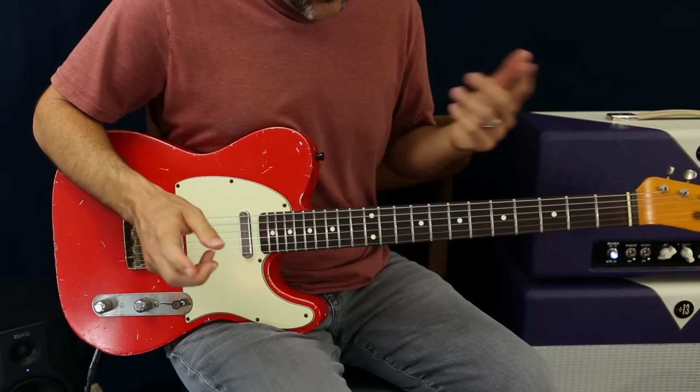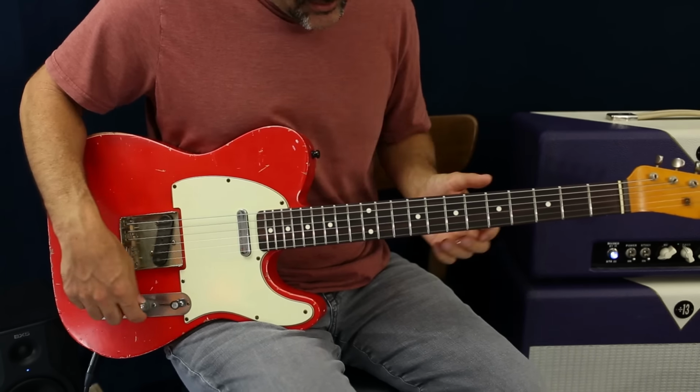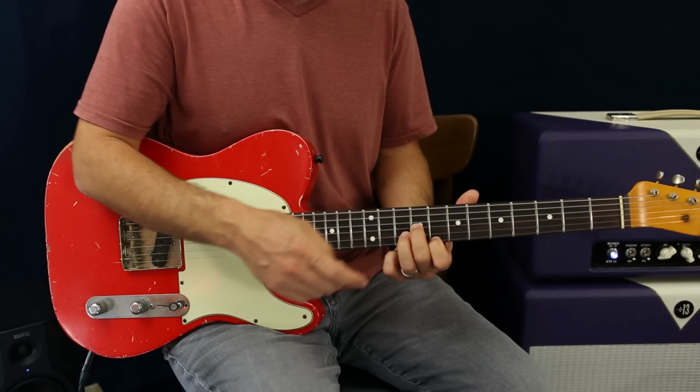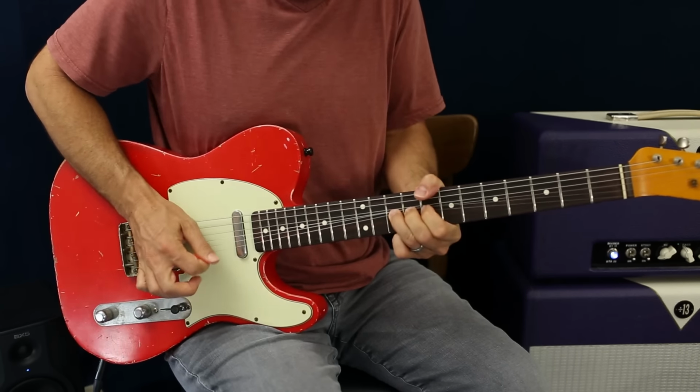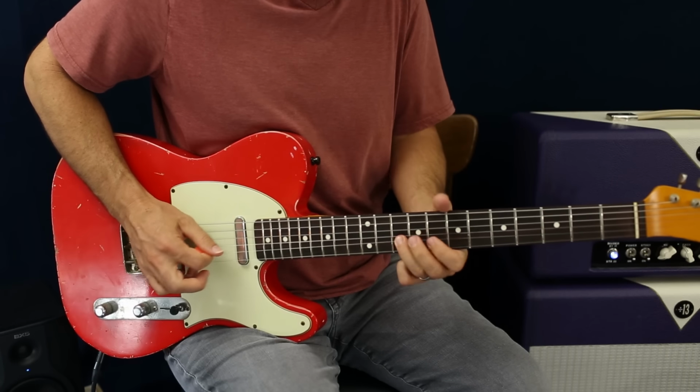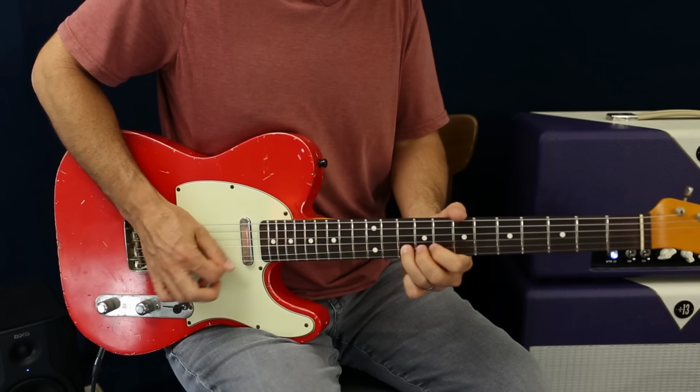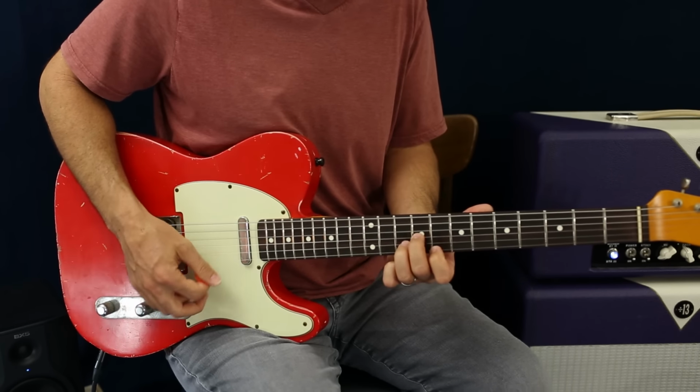Okay, now in the D position, and this will all make sense now. Here's an A chord. Now Stevie Ray Vaughan comes to mind. That is all right there.